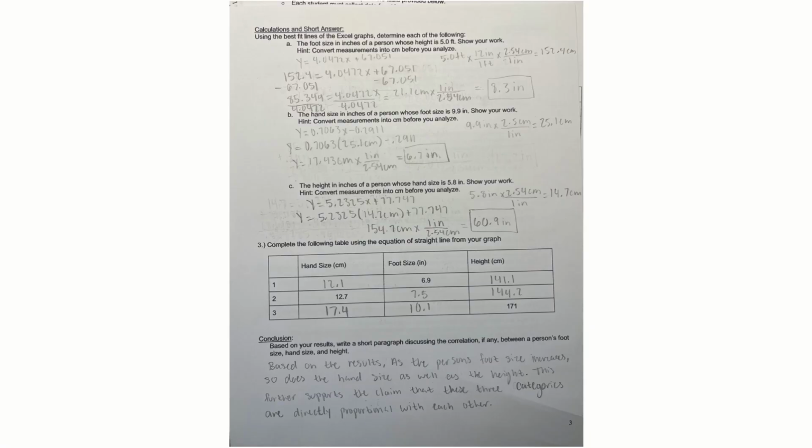But yeah, so the conclusion, there was a direct correlation between these two. So yeah, the hand versus foot had the strongest. The foot versus height had a moderate correlation. And yeah, that's pretty much it.